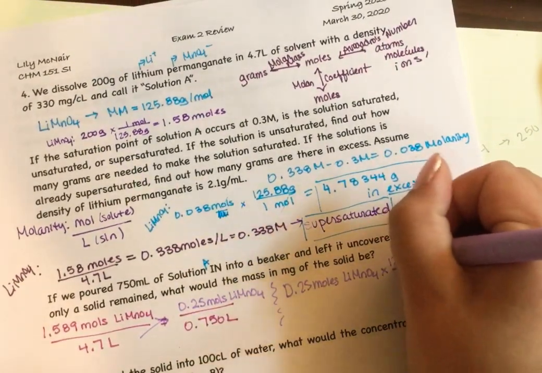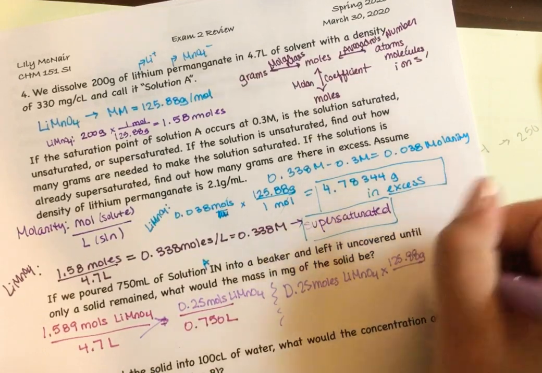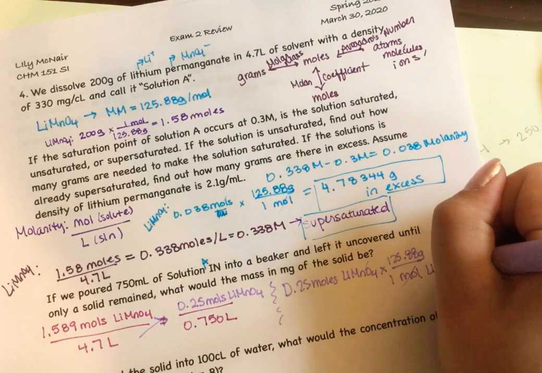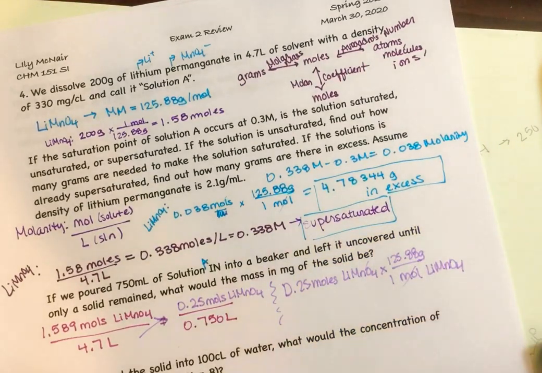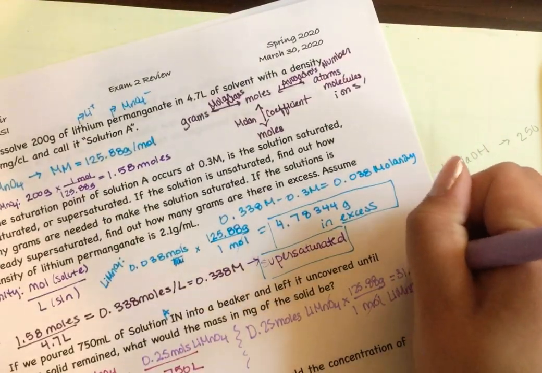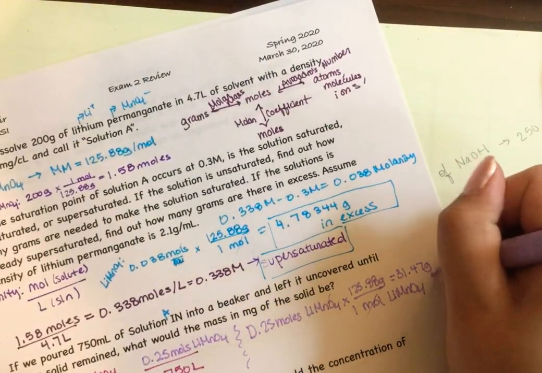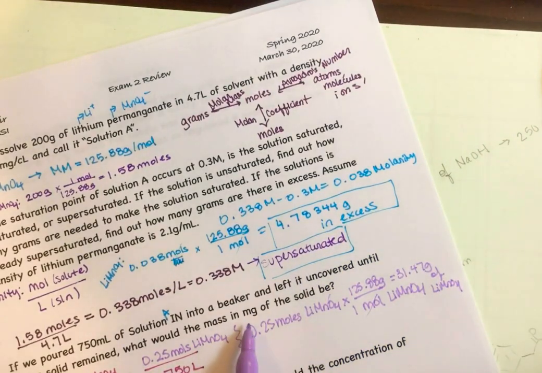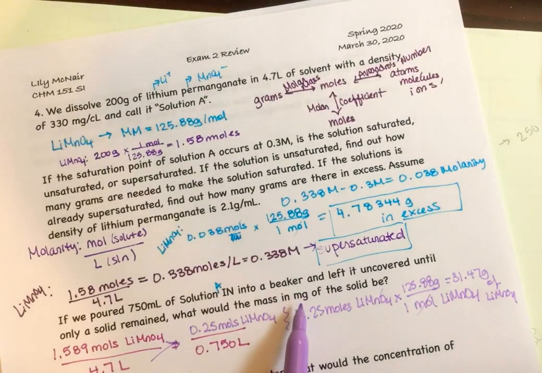We can use our same molar mass because we haven't changed the identity of the chemical. So again, 125.88 grams up on top, 1 mole on the bottom, so it'll cancel each other out. This is again of LiMnO4. We'll multiply 0.25 times 125.88, and our answer is 31.47 grams of lithium permanganate, LiMnO4. Well, we can't stop there because it's asked for in milligrams.